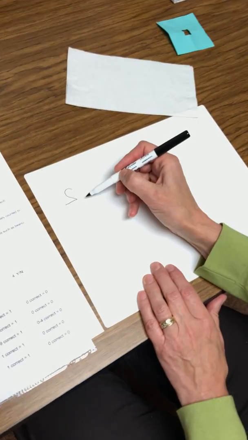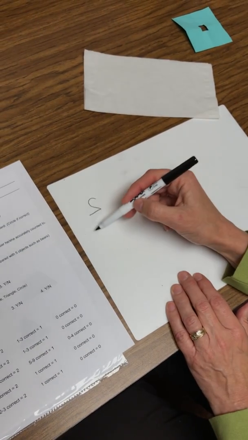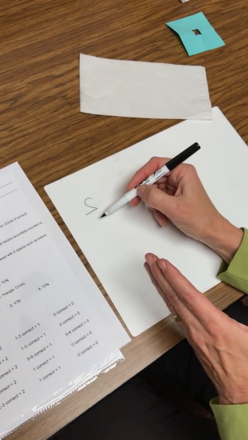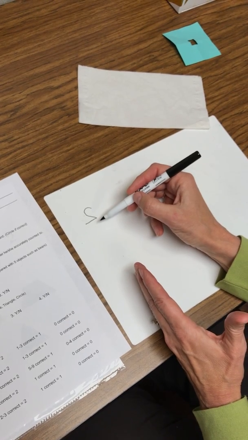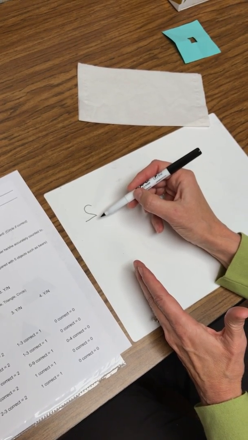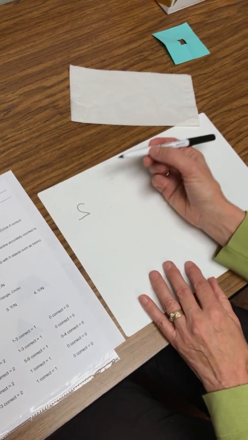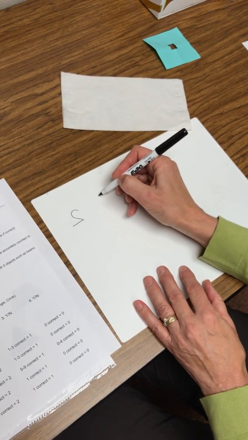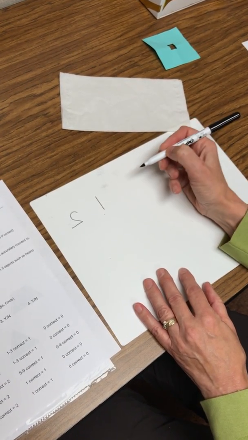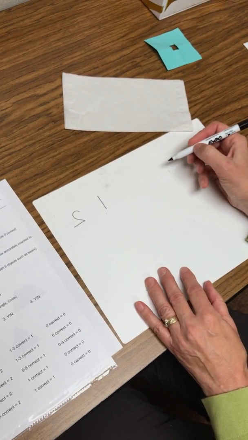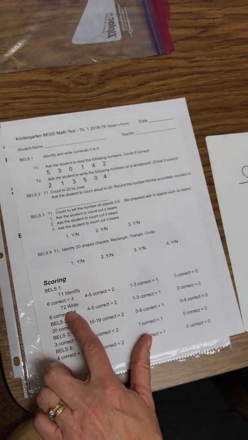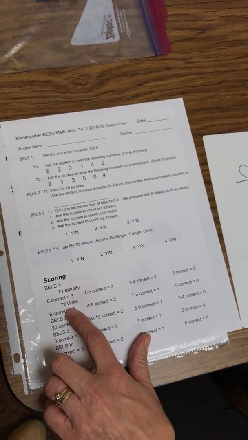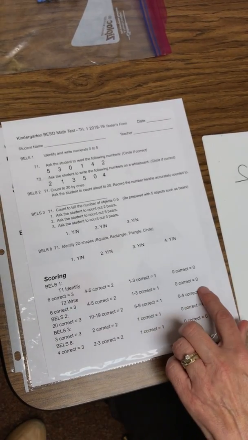Reversals are not allowed. So if a student does a reversal, it would not count on the writing section of the test. But it may be counted in other sections where writing is not the skill being assessed. The next number is 1. Allow the student time to write the number and then continue on through the rest of the numbers on the tester form. Again, use your rubric down here for writing to identify the proficiency score.